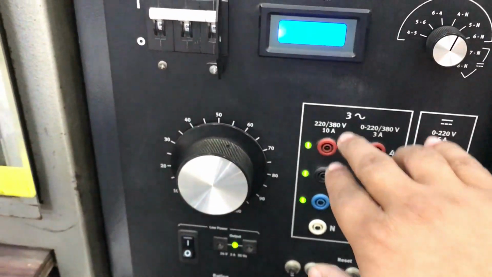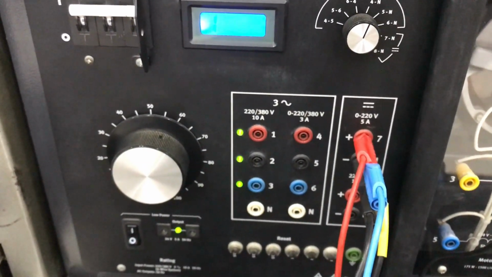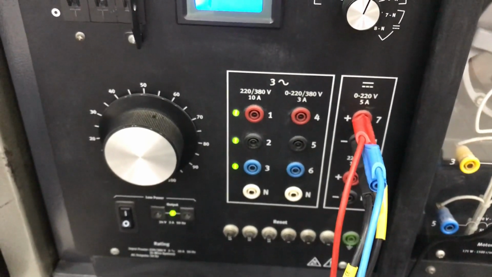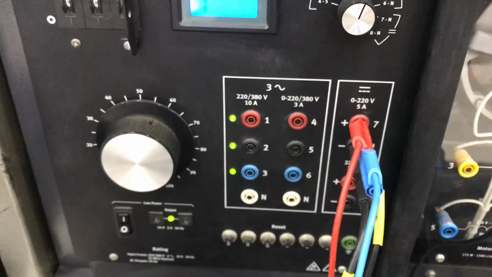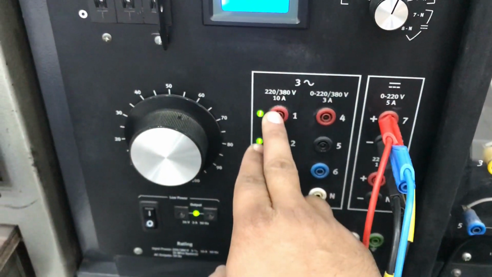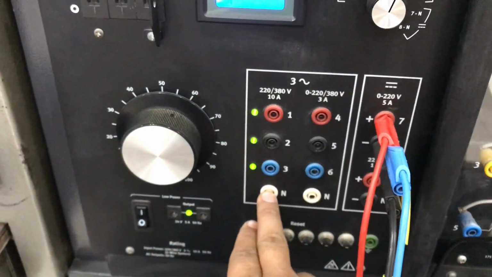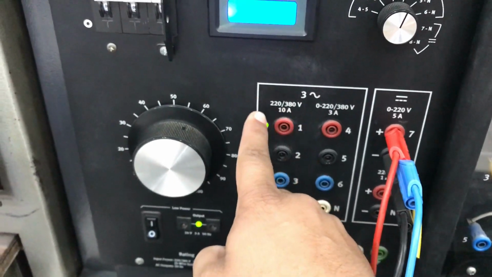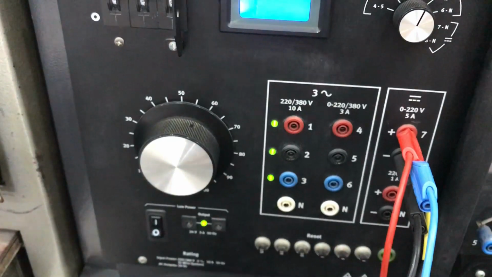This system is based on the European and Asian system, so the frequency is 50 hertz. Excuse me, it's not 60 hertz, it's actually 50 hertz. The maximum voltage you can get from these three phases, 1, 2, 3, and a neutral is 220/380.